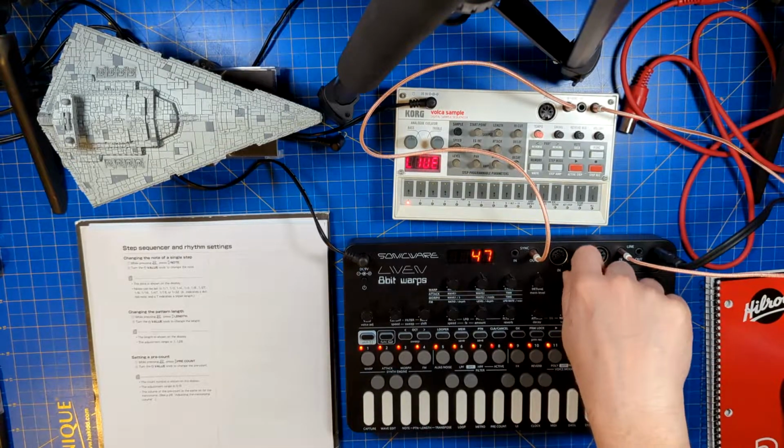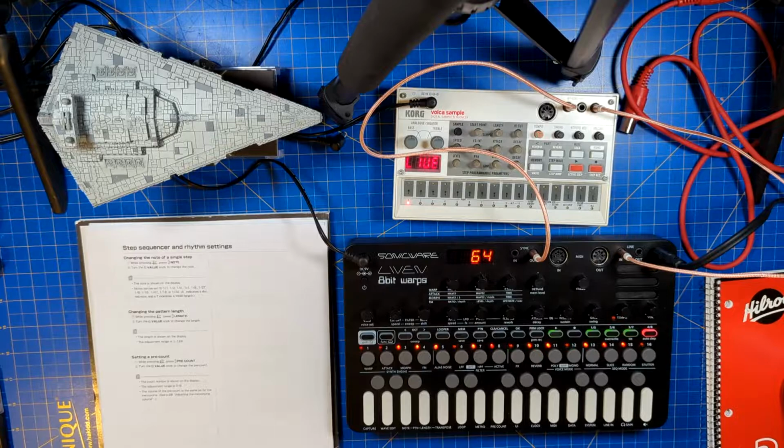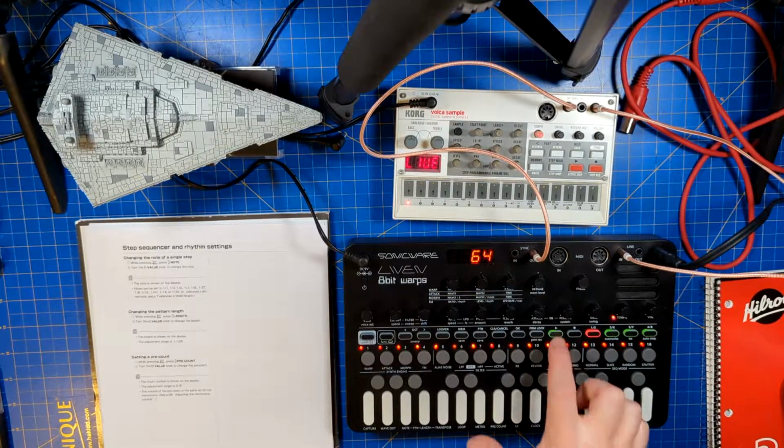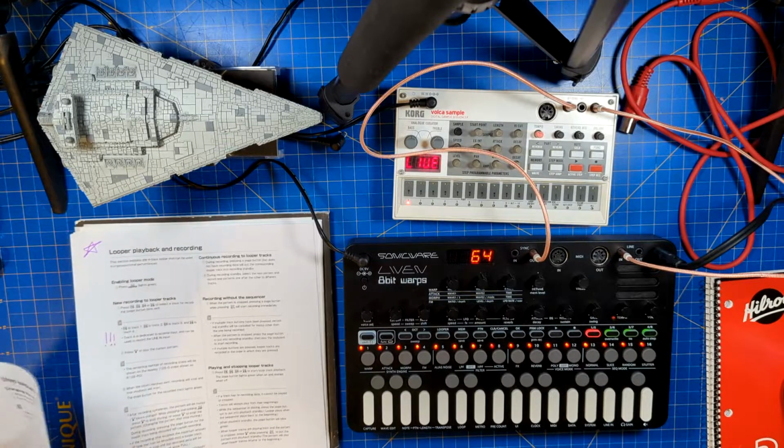You got to stop the pattern, of course. I wonder if I'll have those other pages now that I've written over them. So that's cool. They didn't delete those out when I dropped it. That's about all I got on the sequencer. We're going to get into the looper next here.